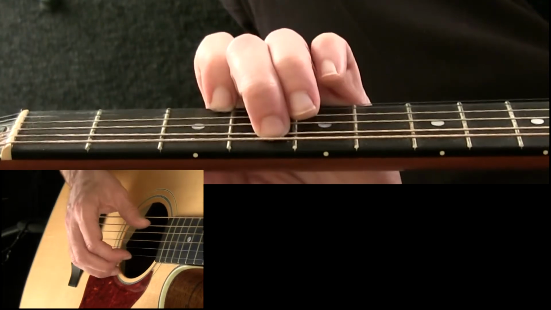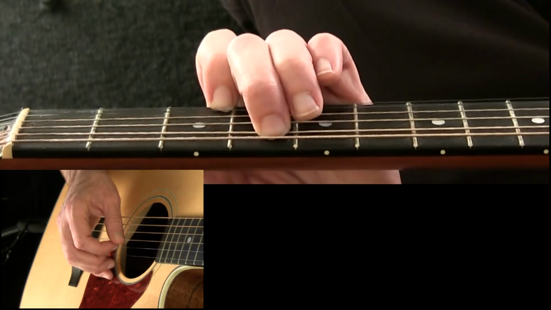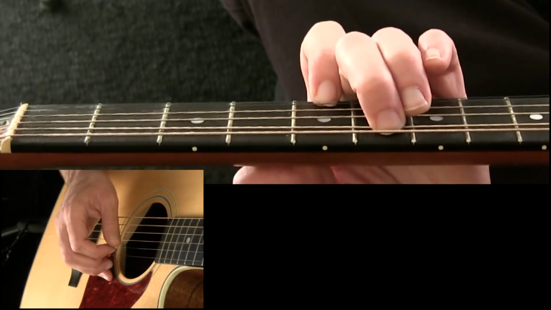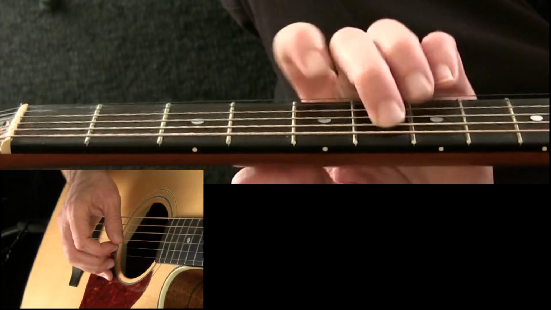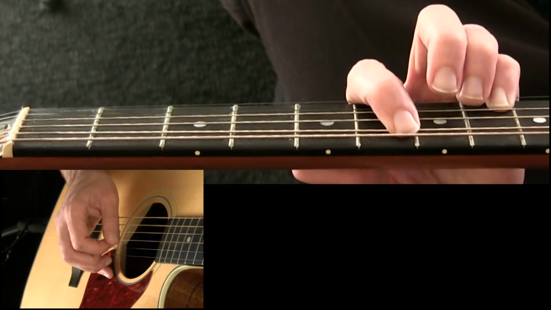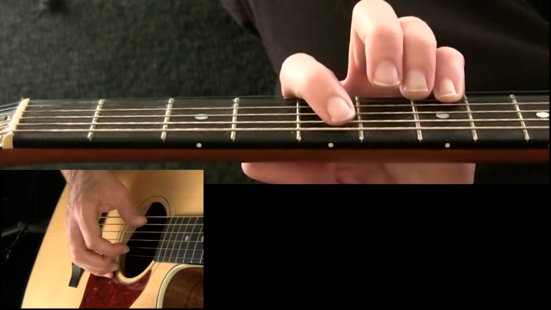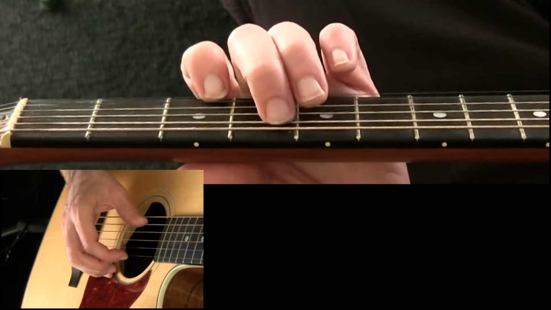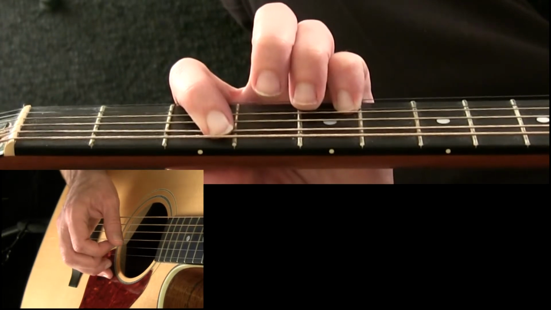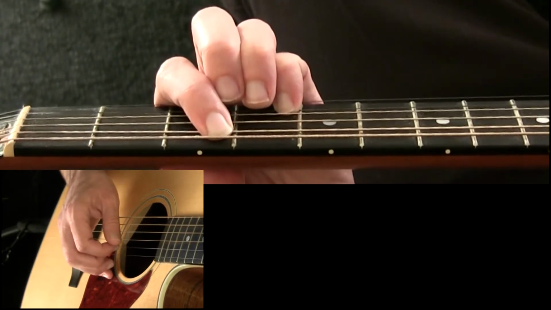4 chord, sharp 4 diminished 7th chord, 5 chord, sharp 5 diminished 7th chord, 6 chord, flat 6 chord, 5 chord, sharp 4 diminished 7th chord, 4 chord, minor 4 chord.